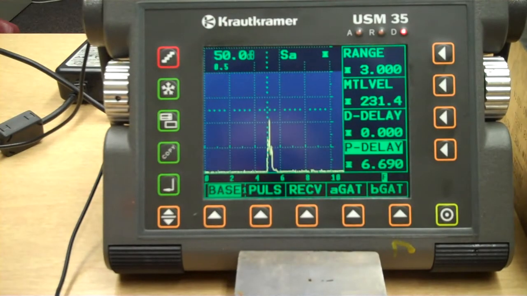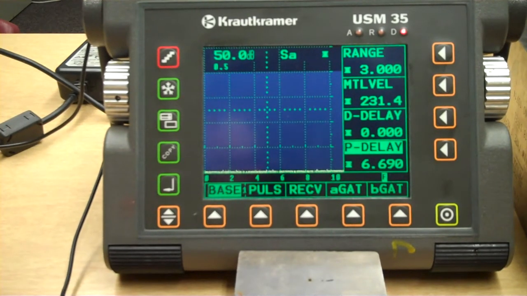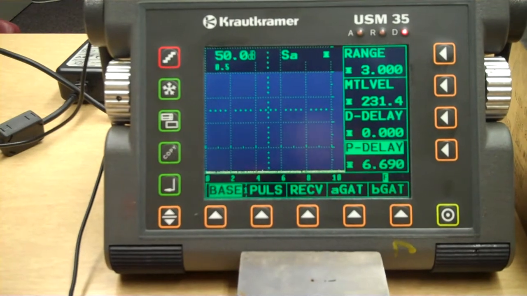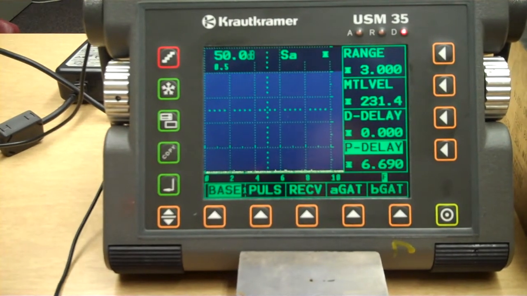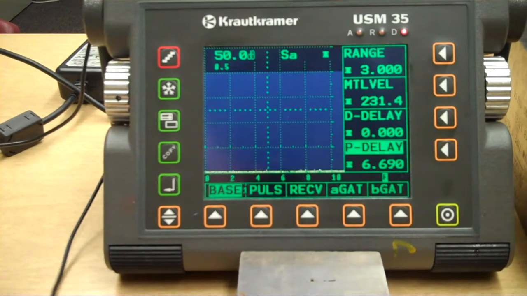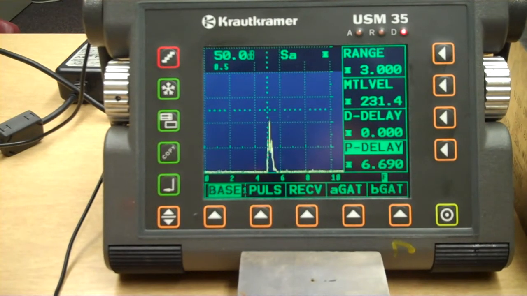Now I'm going to move a transducer, and we're looking for a loss. We need to get this peaked up to 80%, which we are right here. Coupling issues. There we are, there's our 80%. We just need to make sure we pass through that peak, which we did.